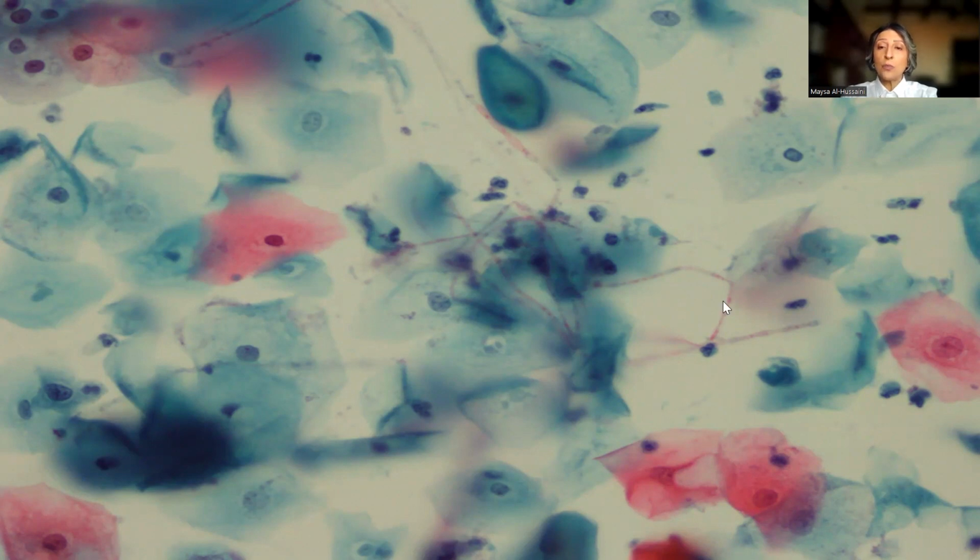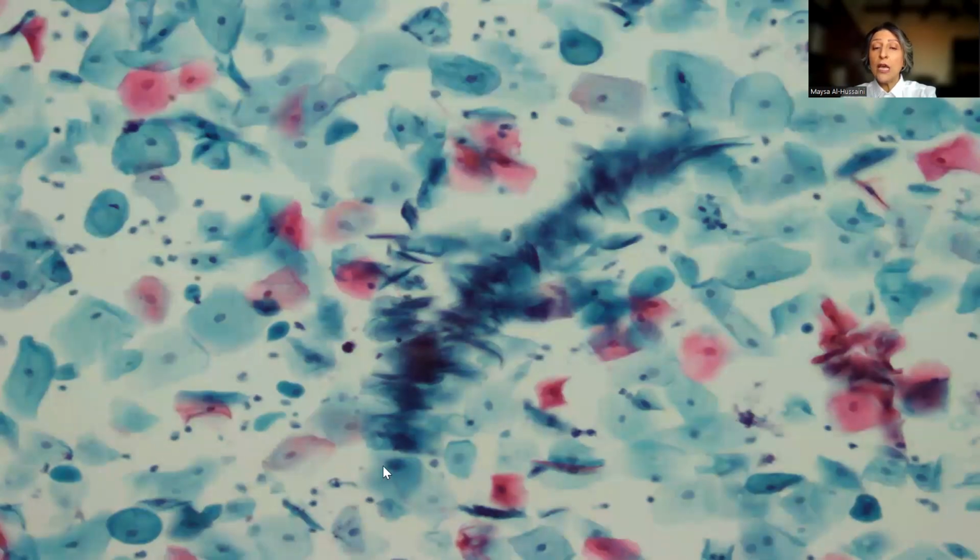What we see is actually the presence of a tangle of threads among the squamous epithelium. Now, an important clue to the presence of Candida is a sign in which we see the squamous epithelium stacked along one axis. This sign has become known as the shish kebab sign, and this is similar to an actual shish kebab. The Candida is like the skewer on which the squamous epithelium is stacked.